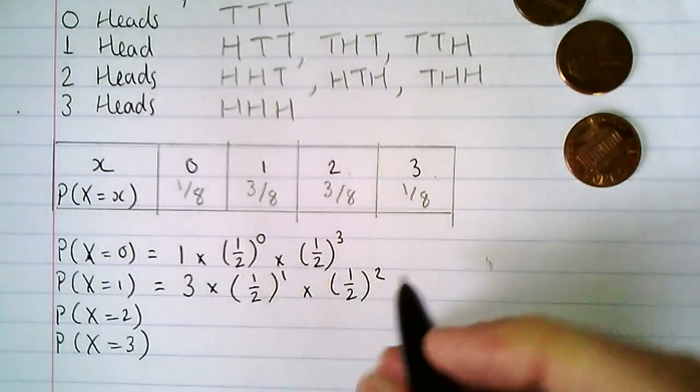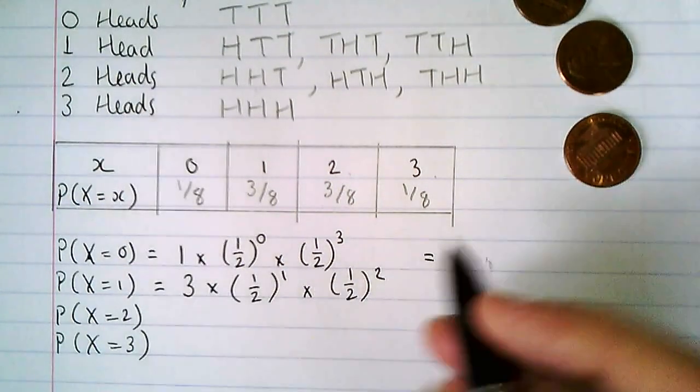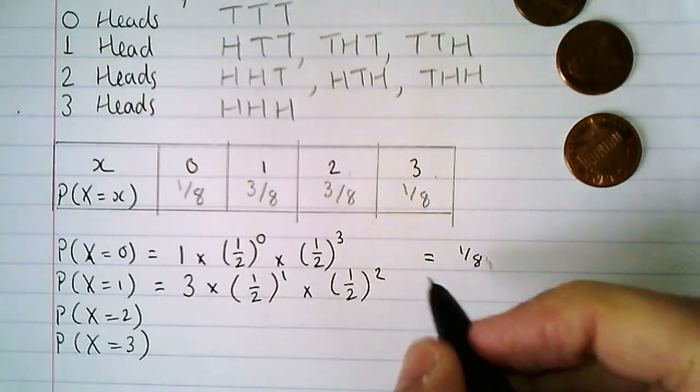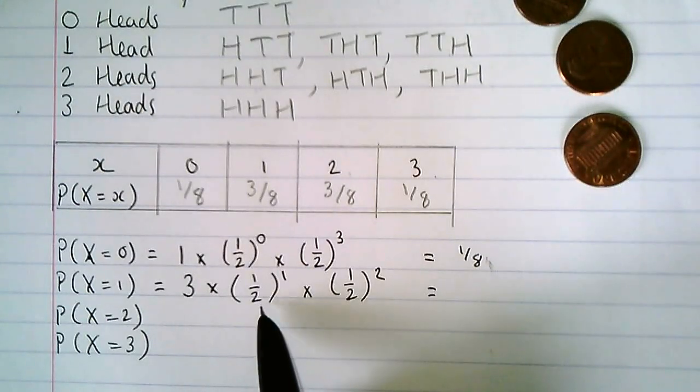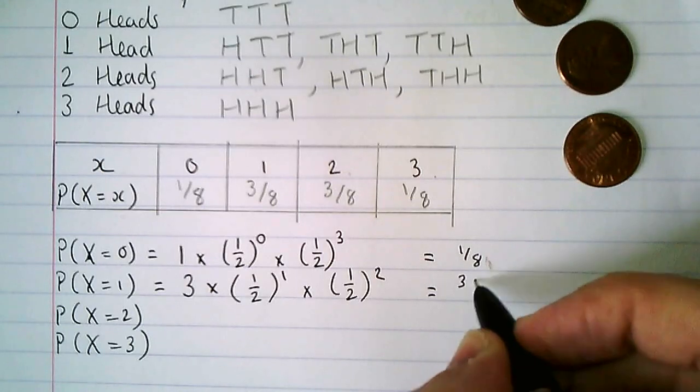Now if we were to work these out, half cubed is an eighth, so that matches up with the probability that we got by thinking about it theoretically. Here I've got a half times a half times a half, so that's an eighth, times 3 is 3/8.